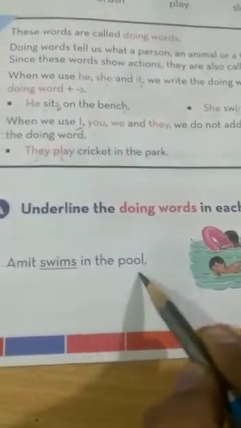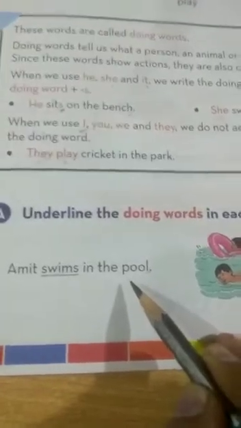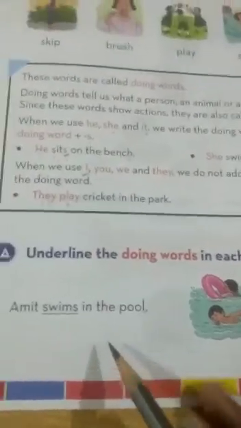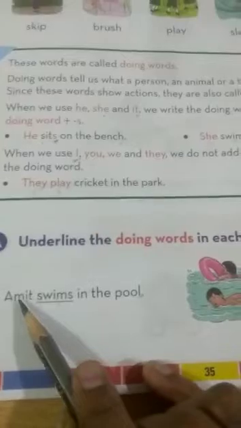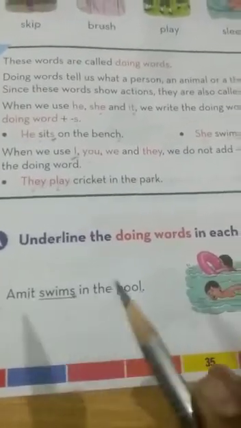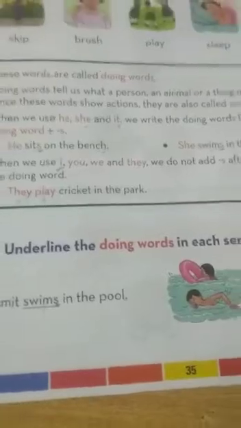Exercise A. Underline the doing words in each sentence. The first one, Amit swims in the pool. Now you can see here, which is the action word? Swims. Here Amit is singular, so we add s to the verb. This example is done for you. So now let's switch on to the next example.